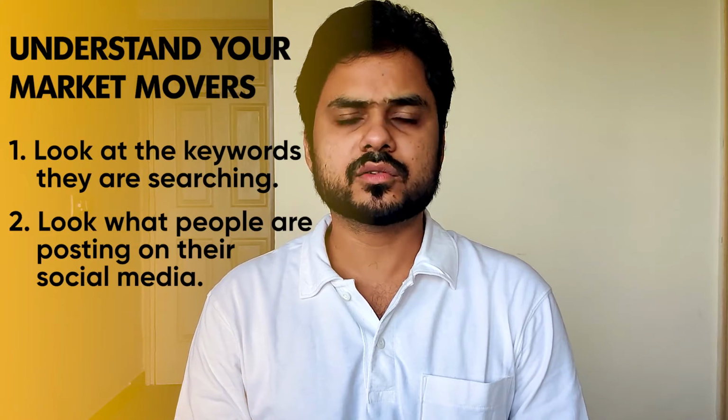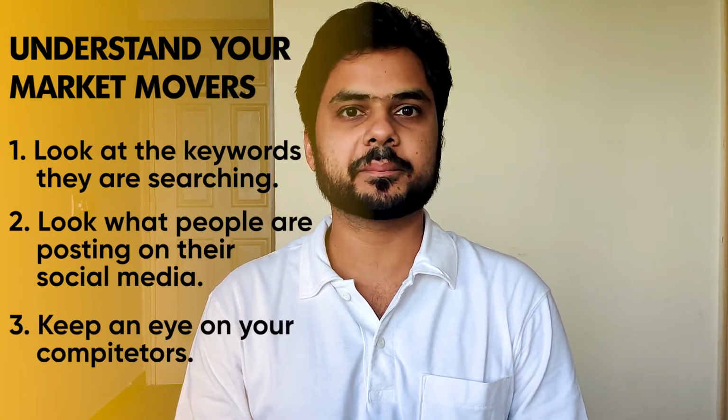A third way of identifying market movers is to spy deeply on your top competitors and see how they're positioning and selling their products in your category. A lot of times clients come to us and tell us, I don't have any competition, or there is no competitor who's doing this. That is a space one needs to be really careful about, because if there's no competition, that means there's no demand, and you have to play in a market where there's plenty of demand.